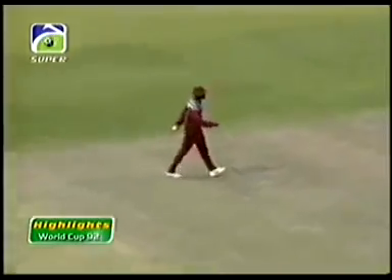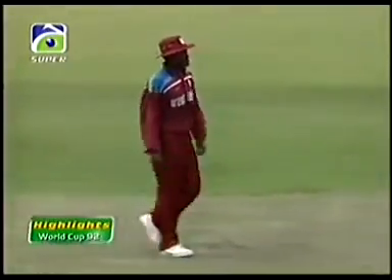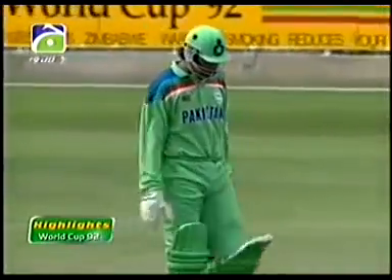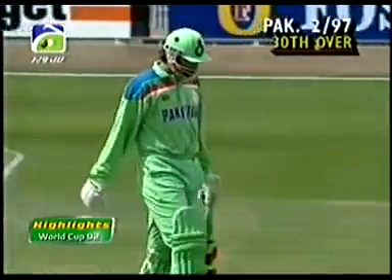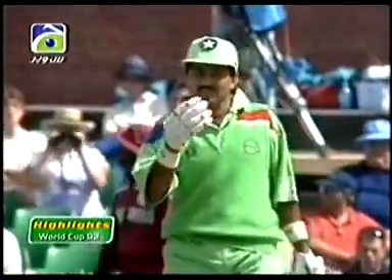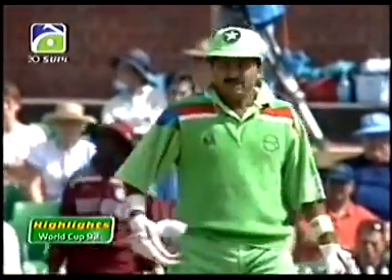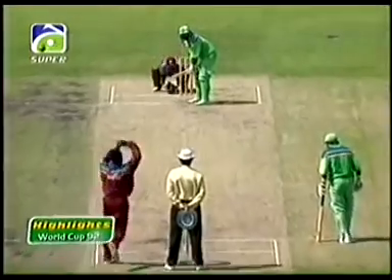Be very welcome not only to Richie Richardson, the skipper, but also to Roger Harper. It's quite a straightforward catch. Carl Hooper. Pakistan now 2 for 97 in the 30. Javed Miandad, the acting captain for Pakistan today, a tremendous record, one of the world's best batsmen in all types of cricket. Comes to the crease with the fall of the second wicket.